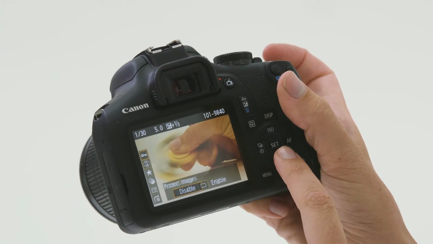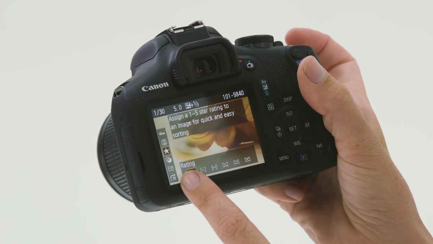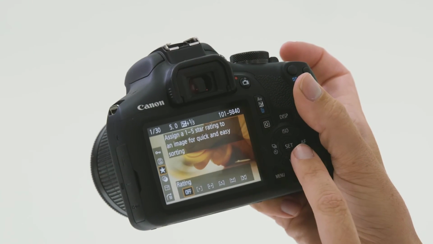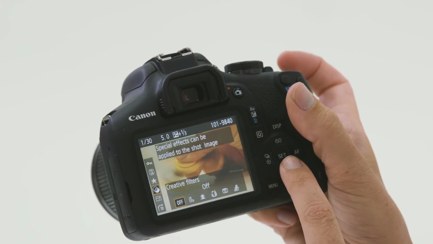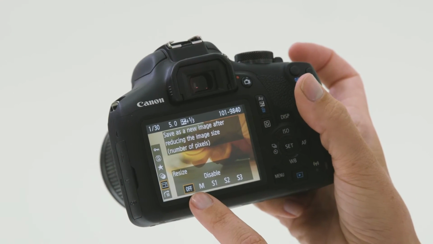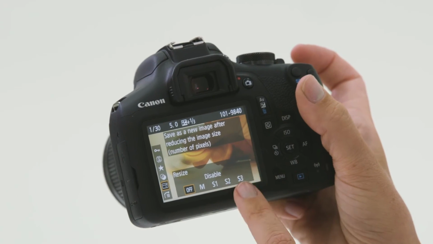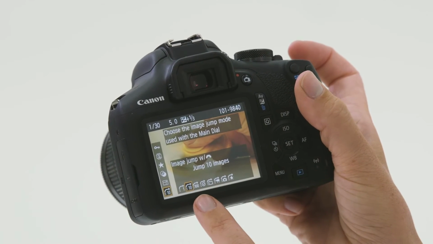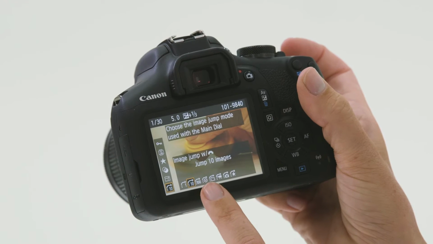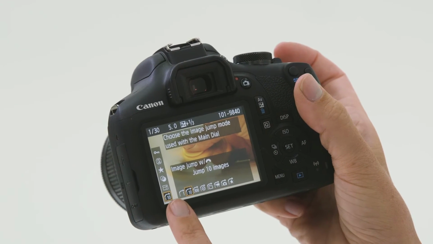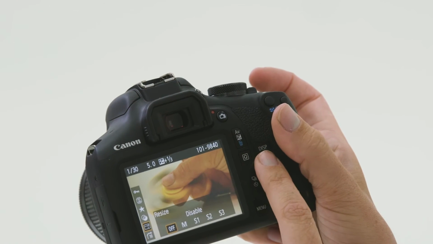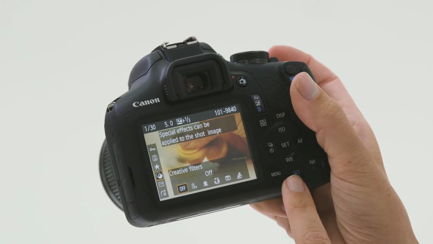This is a really quick way that we can jump through to rate an image if we want to give it a star rating. Apply creative filters, which I'm going to show you how to do now. We can resize down to a smaller image size, or we can jump through a series of images. For example, 10 or 100, we can scroll through in the playback mode. But let me jump up to creative filters and show you a little bit more about that.